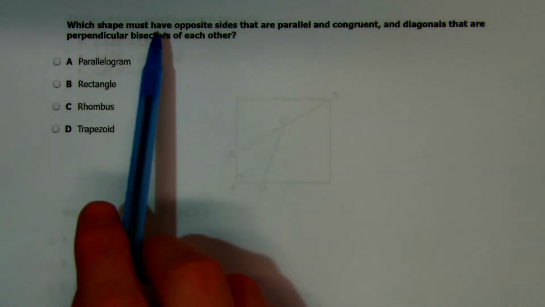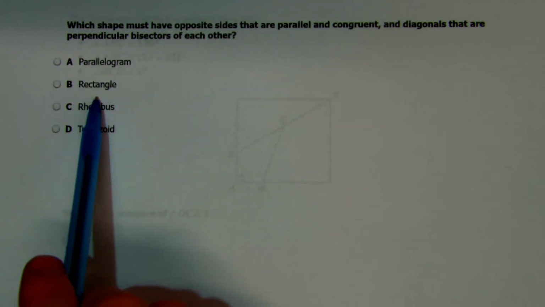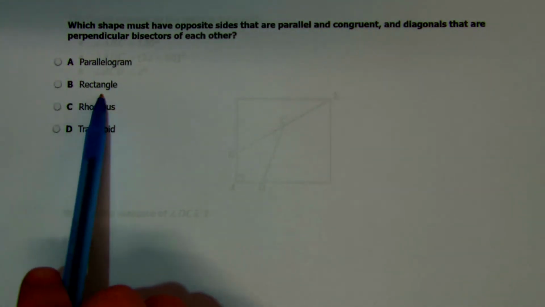What I would recommend that you do is that you go through your answer choices and draw a couple of pictures of each of these shapes and try and see if it satisfies all of your properties. So I'm going to start with the easiest one. I think the rectangle is an easy one to start with because we're good at drawing rectangles.